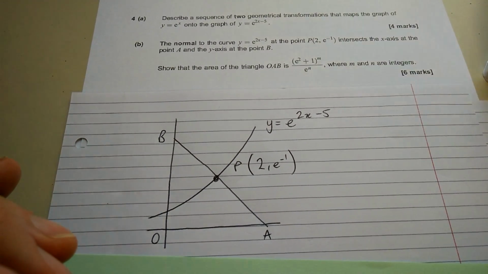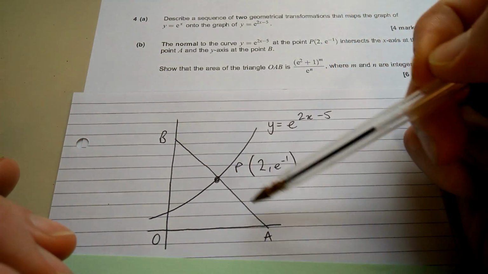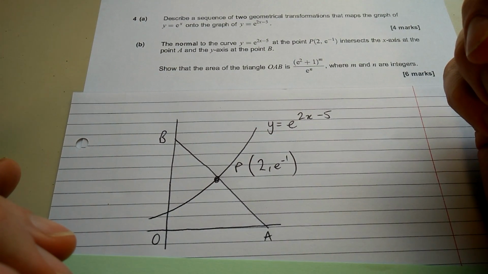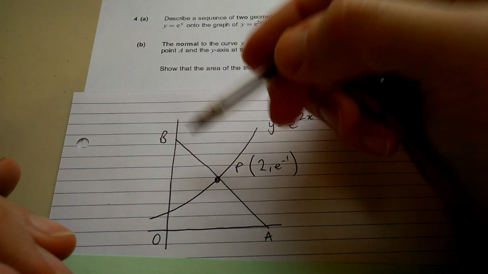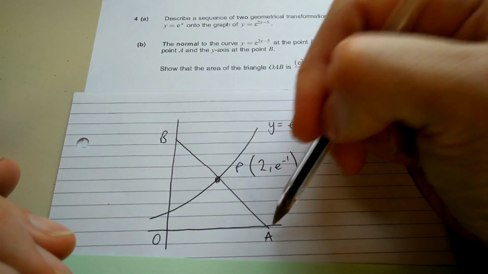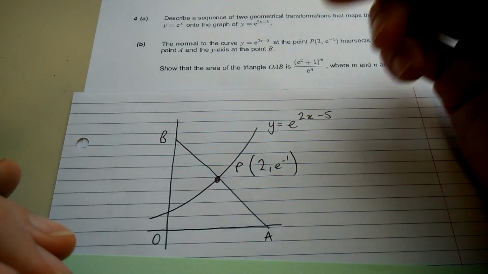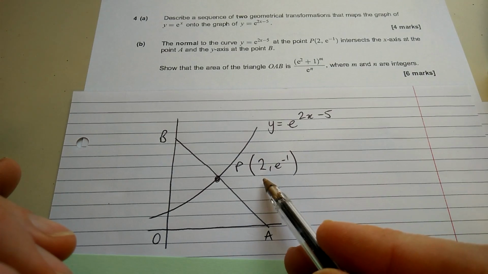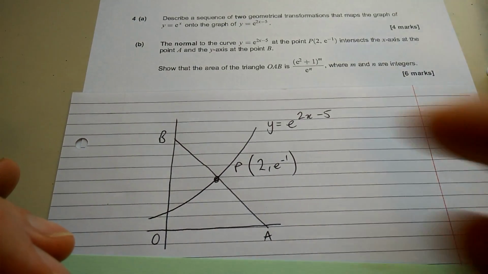Question 4 part B requires us to find the area of the triangle OAB. That firstly requires us to find the equation of the line AB, and we are told in the question that this is the normal to the curve at P, which has coordinates 2, e to the minus 1.